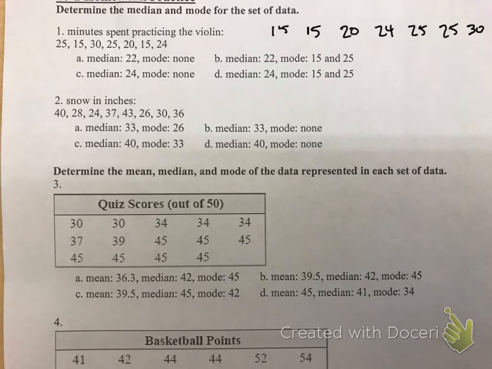So the median, again, is the number that's in the middle when they're put in order from least to greatest. So the median is 24, so that eliminates those two examples. Well, 15 happens twice as well as 25. So both 15 and 25 are the mode. So D is our answer.